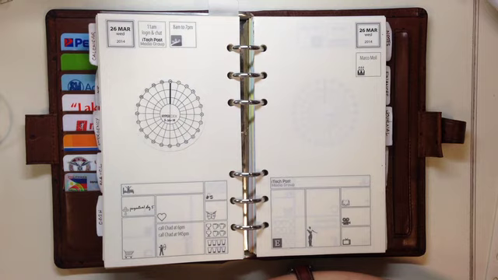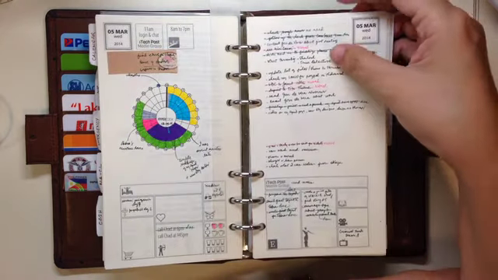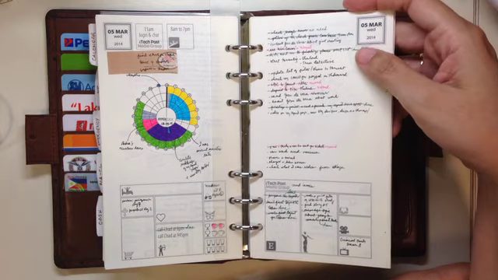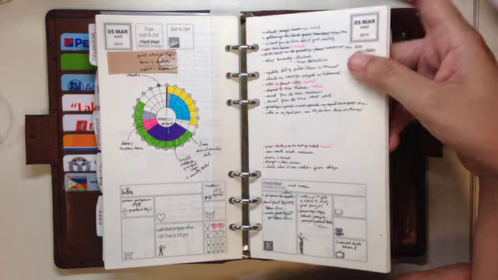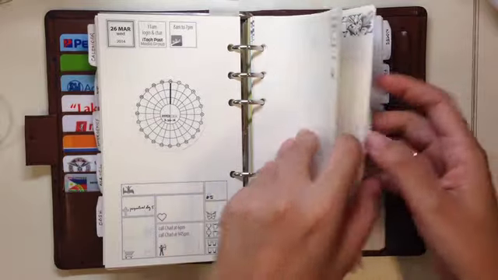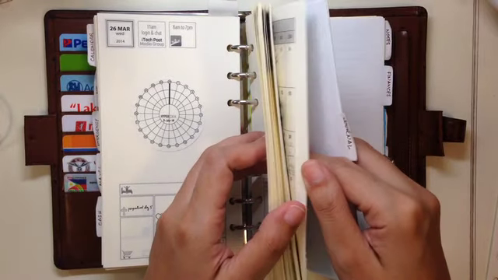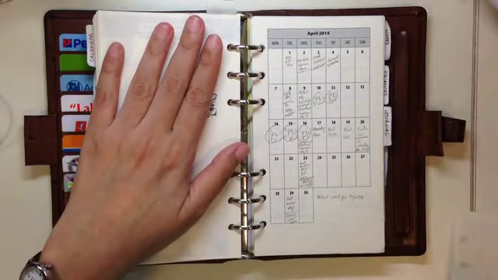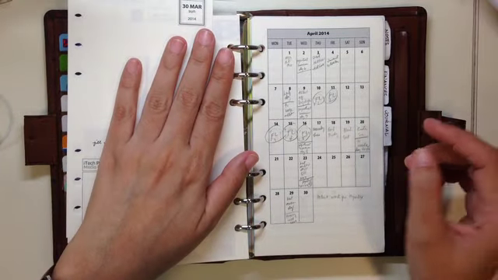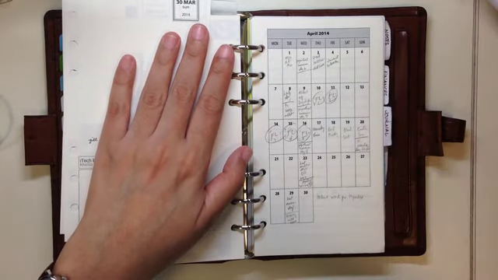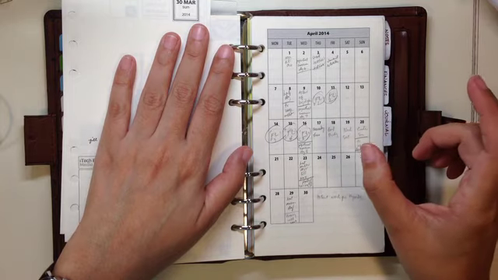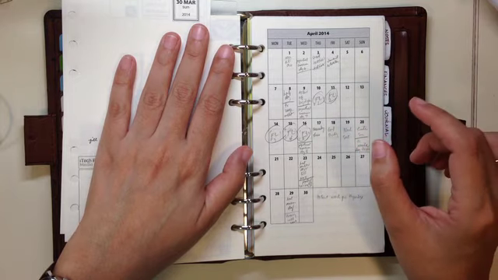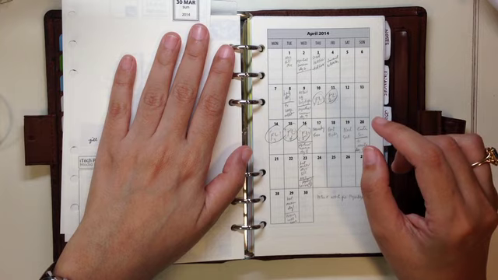I usually print my pages for the coming month in the middle of the current month. But it's not yet March 15, it's only March 5. I decided to print my April pages anyway, because in April, just to give you an idea, a lot of things are going to happen. There's going to be a week-long holiday in my country because of Holy Week.